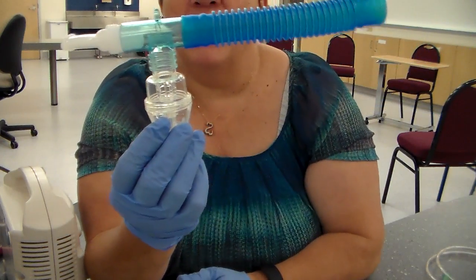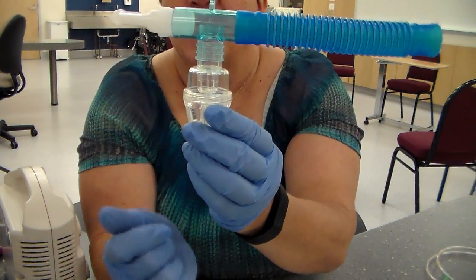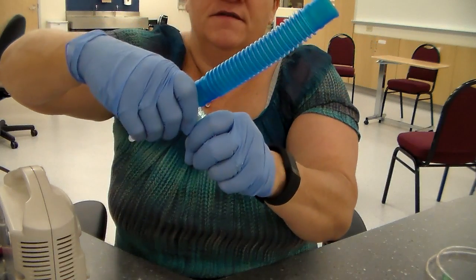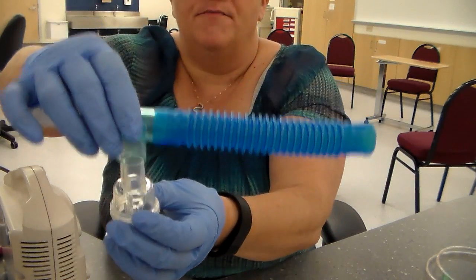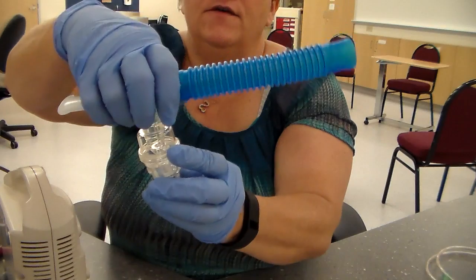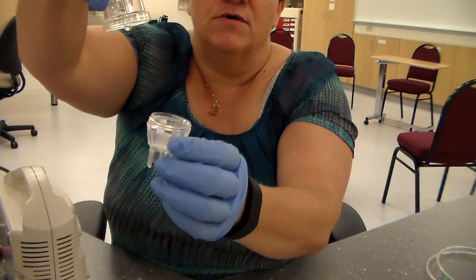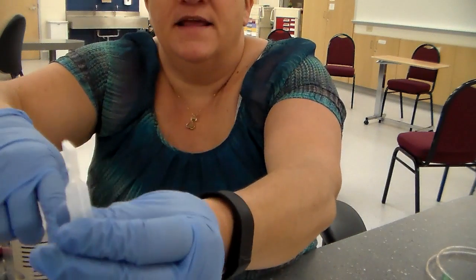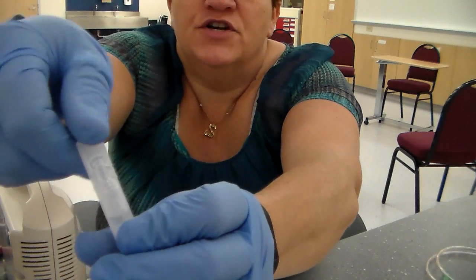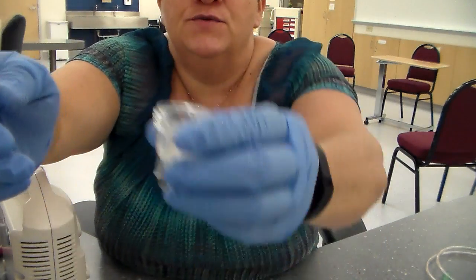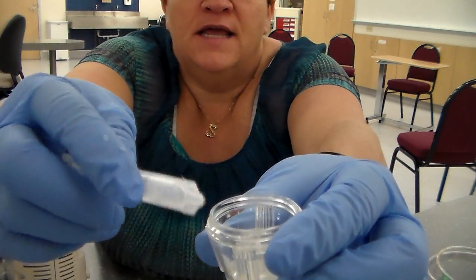So this is the medication chamber here. In order to get the medication in there, you could do it one of two ways. This whole top will come right off, and you can instill the medication through there. But the best way to do it is to unscrew the bottom part of the med chamber and instill the medication into here. And how do you do that? Well, this is the medication dose, and you're just going to twist that cap right off, and then instill the medication into this chamber.